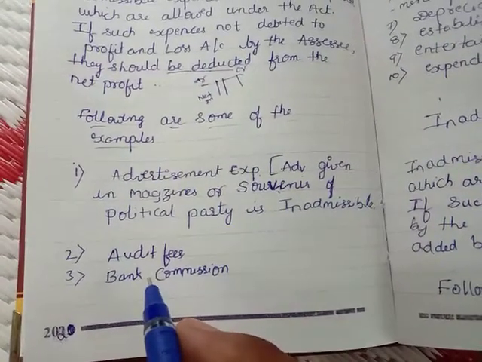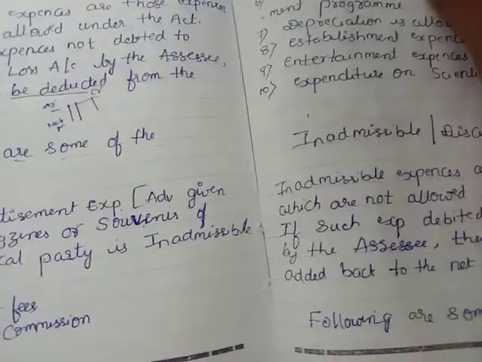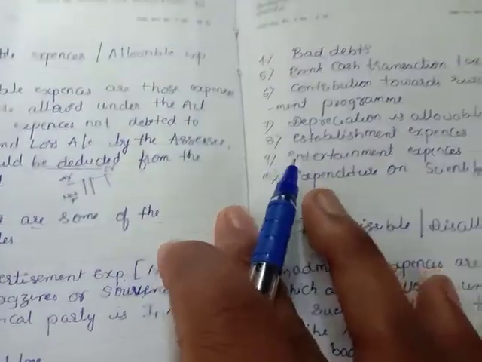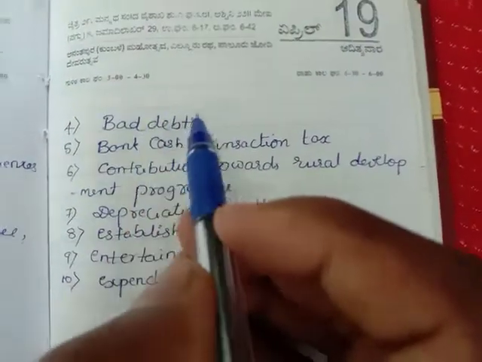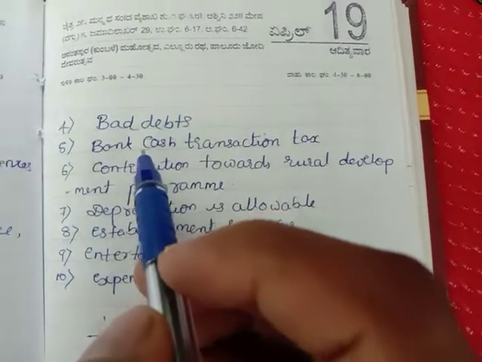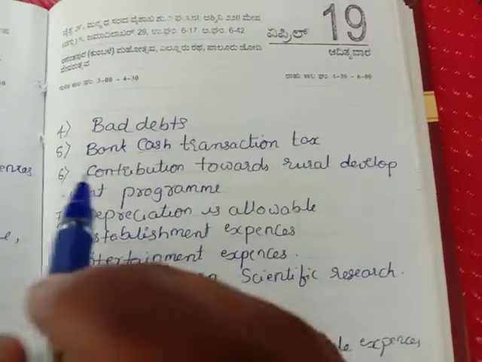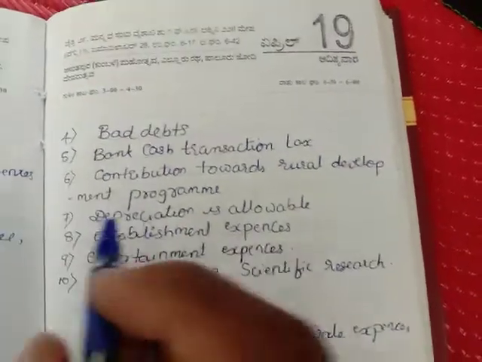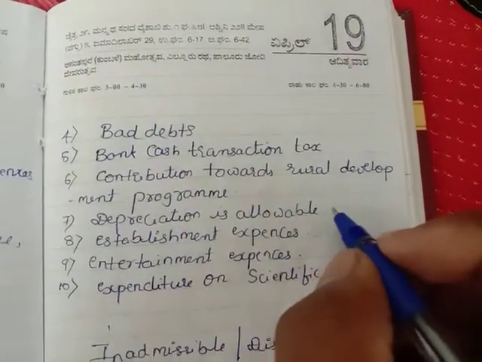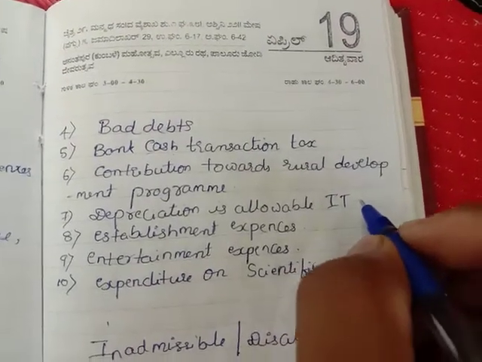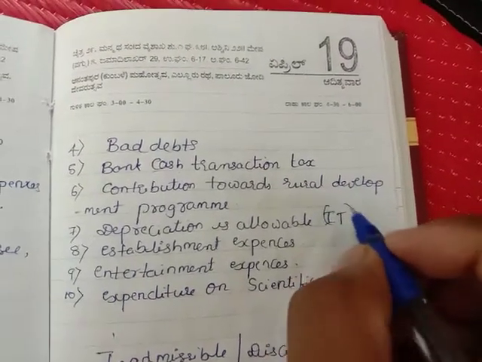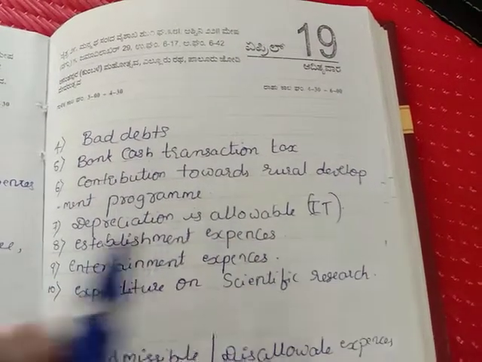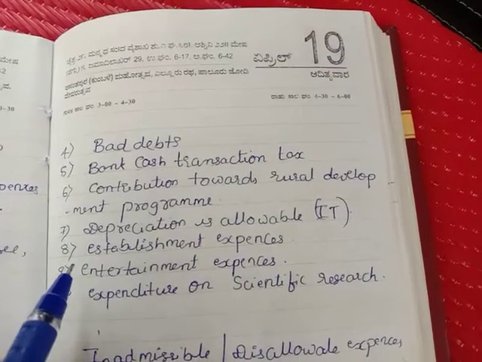Next one, bank commission. Any bank commission received, or any bank commission paid to any other institution, is an admissible expense. Next one, bad debts. Bad debts are also admissible. Next, bank cash transaction tax, and contribution towards rural development program. Next, depreciation is allowable. If depreciation is given as per the income tax rules, it is allowable depreciation. If any depreciation is as per book profit, we need to add it to the net profit. That we will discuss in the problem.